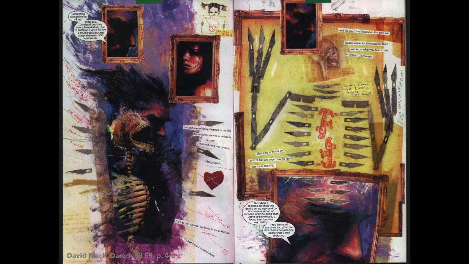Another one of my favorites is David Mack. His splash pages really border on fine art with his use of mixed media throughout his pieces, the unique layouts, and the way he incorporates text. So there's so many things in this image that kind of break the mold of traditional comic illustration.